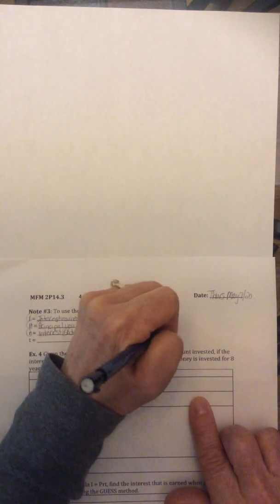R is the interest rate in percent, okay, changed to a decimal by dividing by 100%, okay? T is time in years. T is time in years.